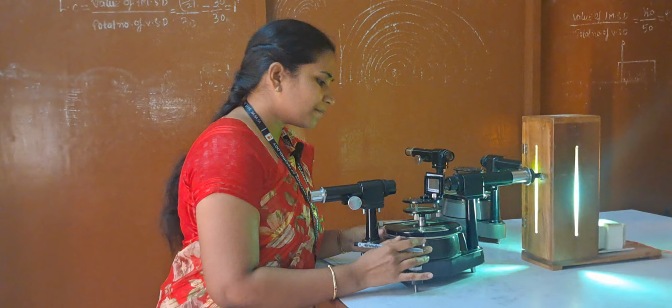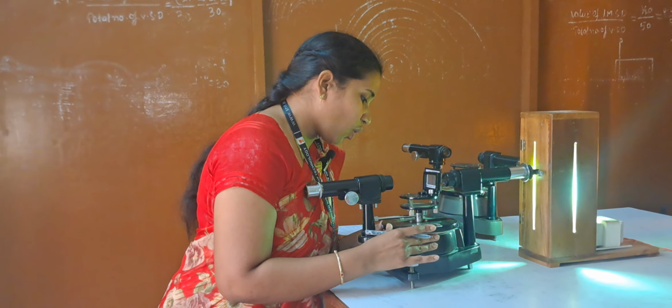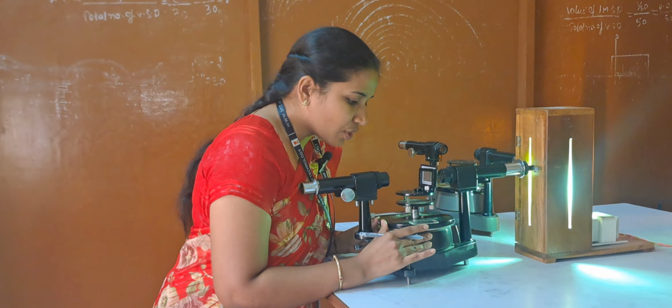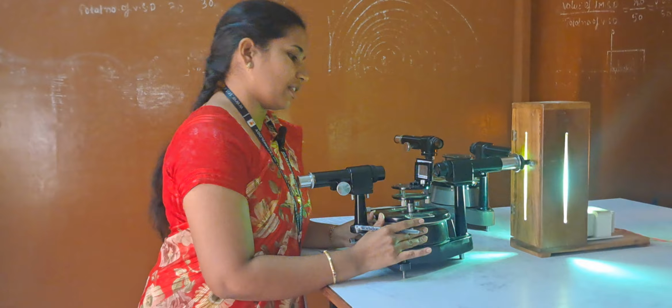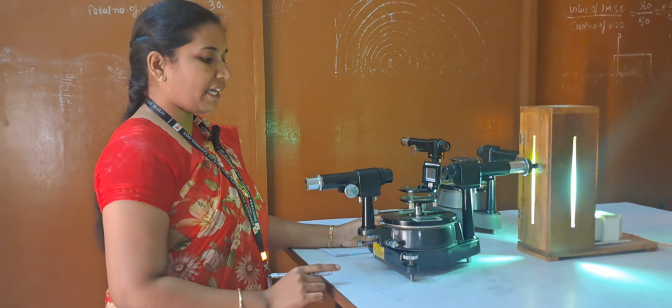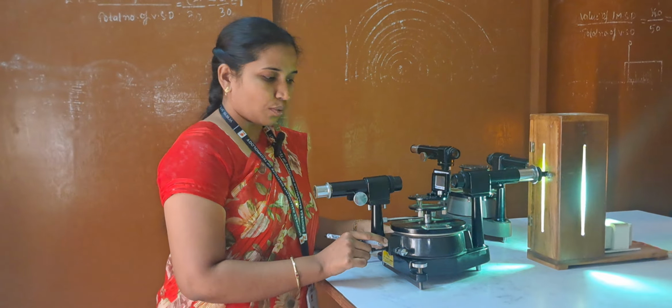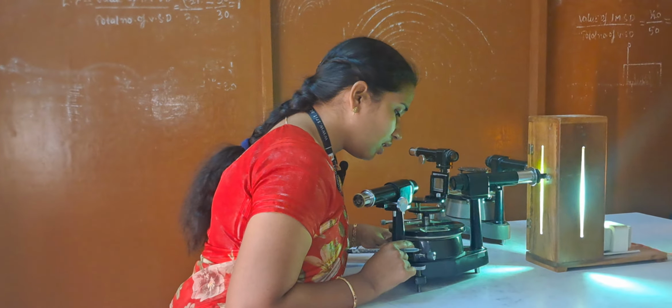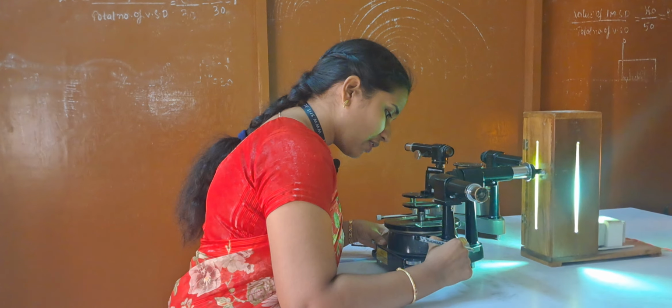And the third thing is we have to adjust the zero of the vernier scale to the 0th degree of the main scale, that is 0, 0, 0, 180. And now for the normal incidence method, we have to move the telescope to 90 degrees on the main scale. Now I am moving the telescope to 90 degrees.